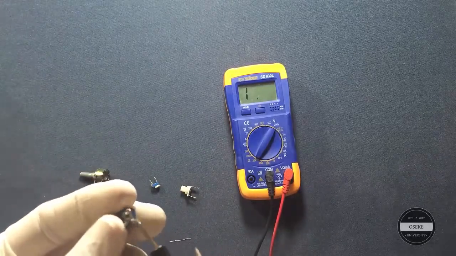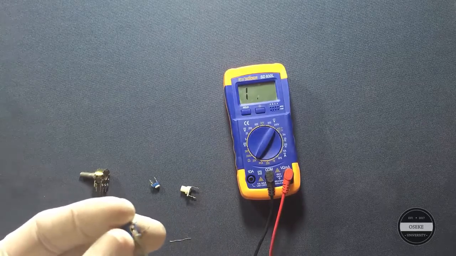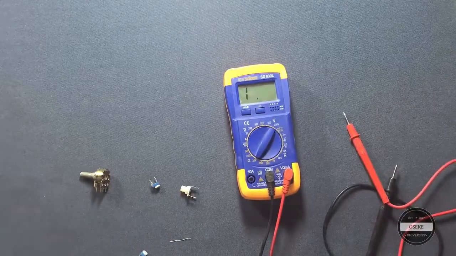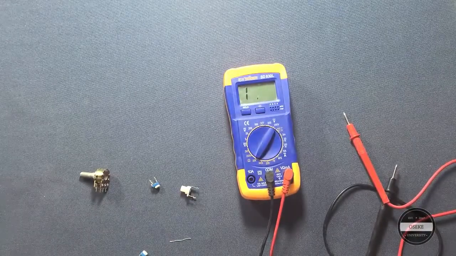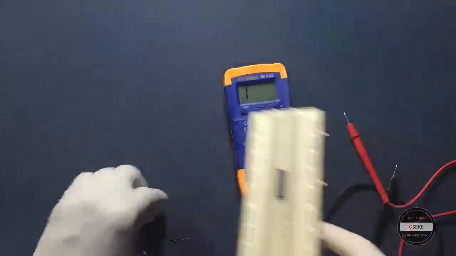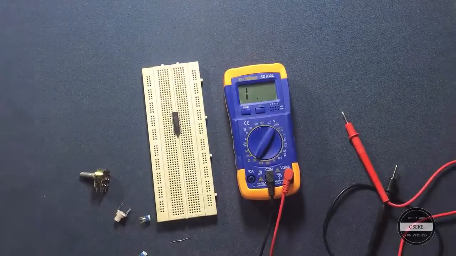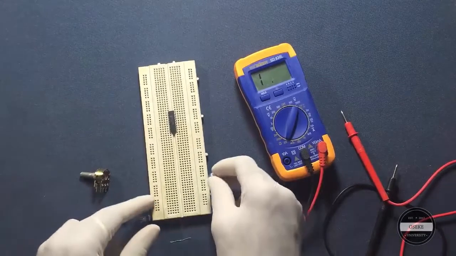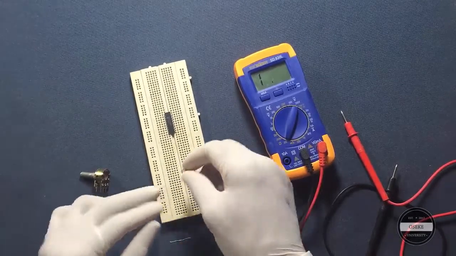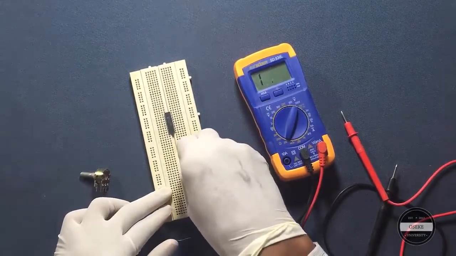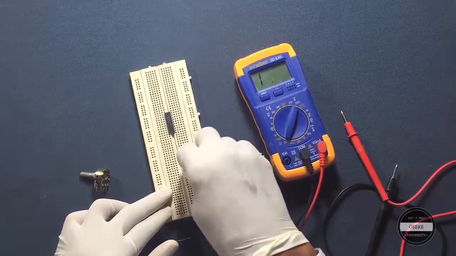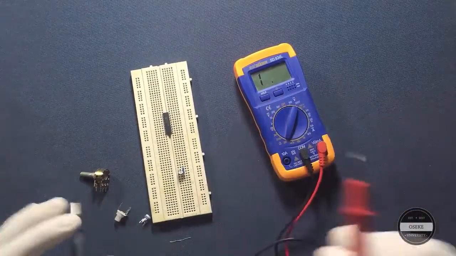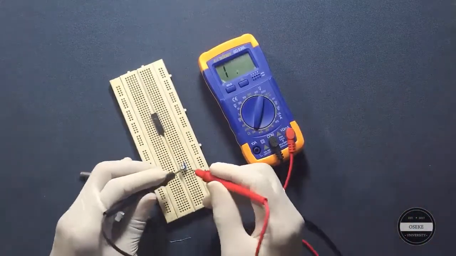So now let's measure the resistance between two of the probes. I'd like to show you how to do it in a very good way. So I'm going to put this on a breadboard so that it will be stable.